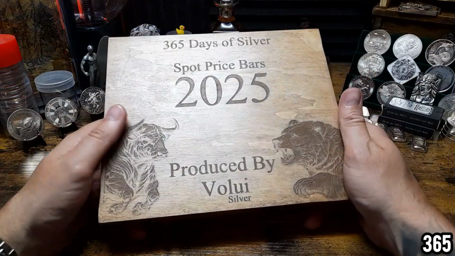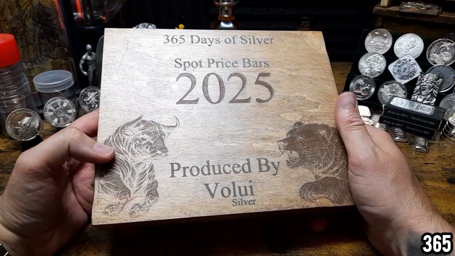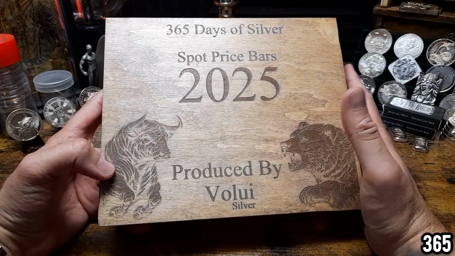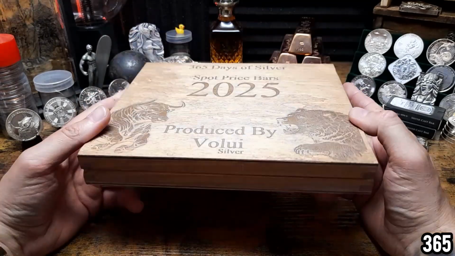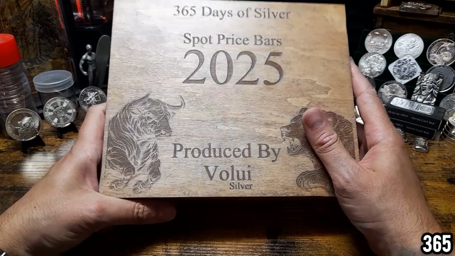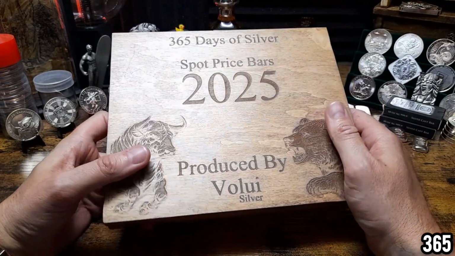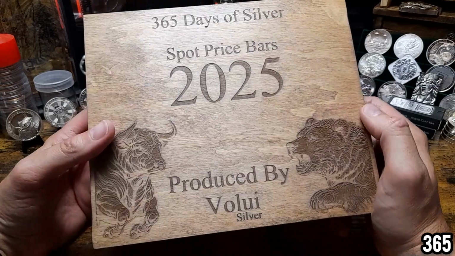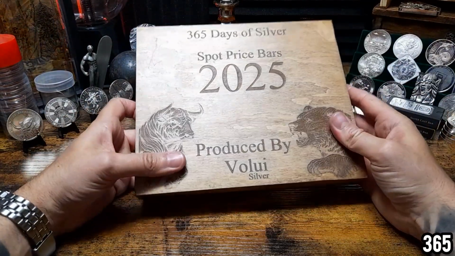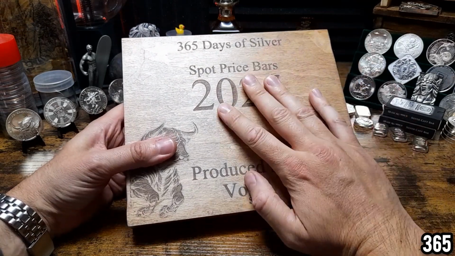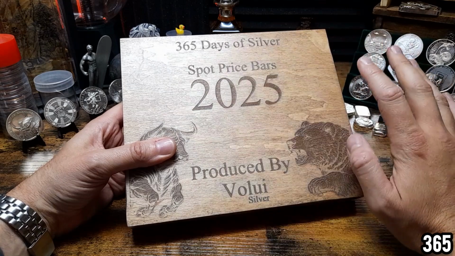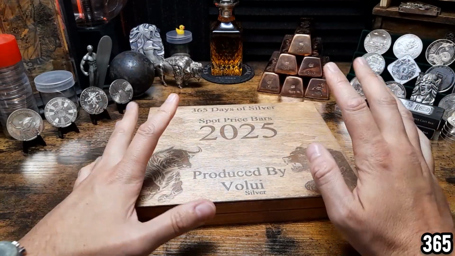So in today's video we're going to be looking at the spot price bars for 2025. Now BBA quite often gets out his box of spot price bars and showcases them on videos, and I thought, you know what, I'm going to take a leaf out of his book and appreciate these bars, because quite often I only get this box out when I'm adding a new bar to it. So I thought I'm going to do a separate video just appreciating these bars, and not just getting out the box, adding a bar to it and then putting it back into storage. So that's what we're going to be doing in today's video.